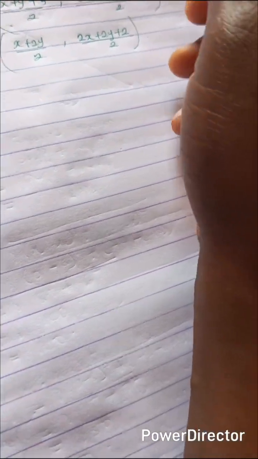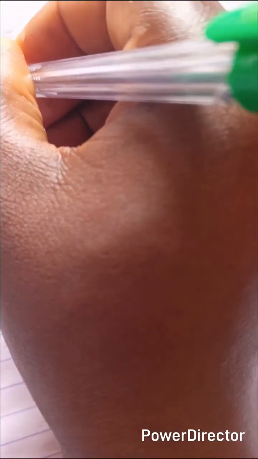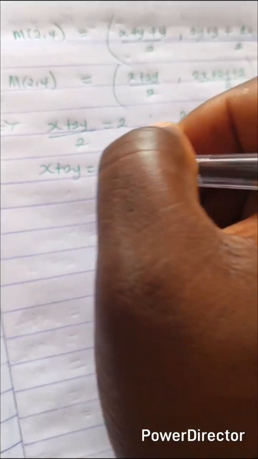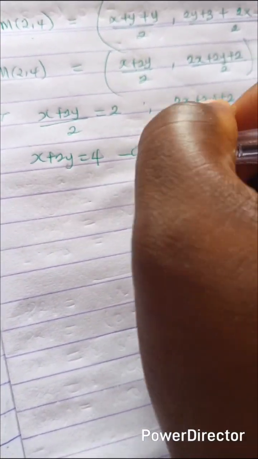So with this now, we can say that for the x coordinate of the midpoint of the line AB, x plus 2y over 2 is equal to 2, right? And we can also say that 2x plus 2y plus 2 over 2 is equal to 4. So with this, you say x plus 2y is equal to 4, right? This is going to give us equation 1.